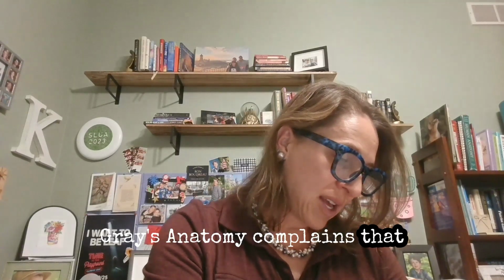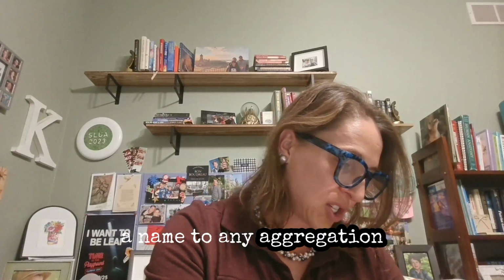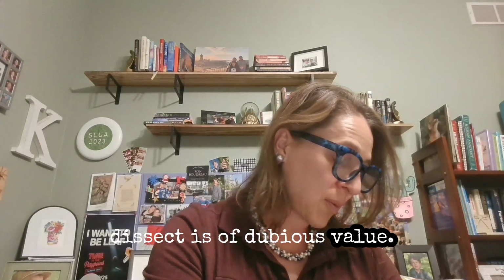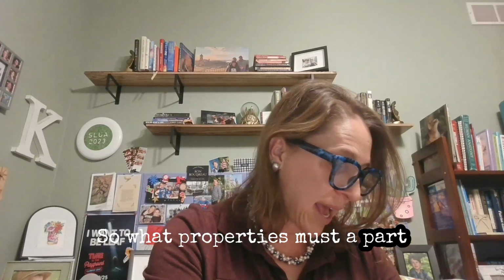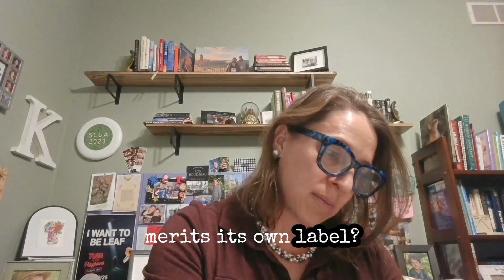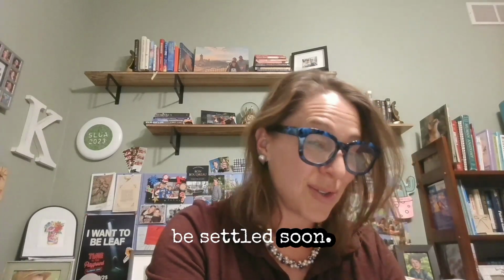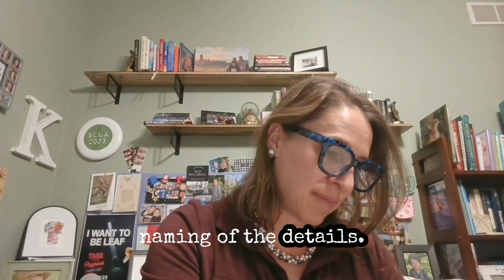Gray's Anatomy complains that the practice of attaching a name to any aggregation that is large enough to dissect is of dubious value. The problem is one of the limitations of human labeling on God's creation. As we argued in Chapter 1, the fascia starts as a whole, lives as a whole, and finishes life as a whole. So, what properties must a part have to get a distinct name? What part of this system merits its own label? The debate on anatomical nomenclature continues and likely will not be settled soon. Fortunately, our goal here is not to decide the naming of the details.